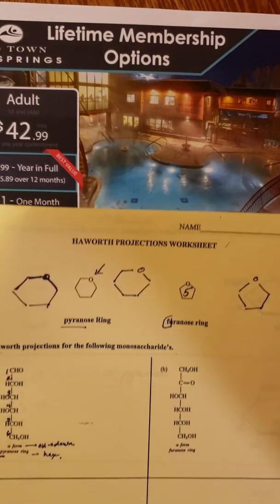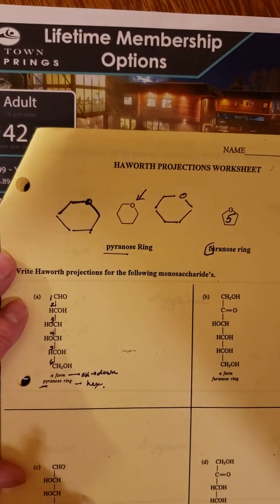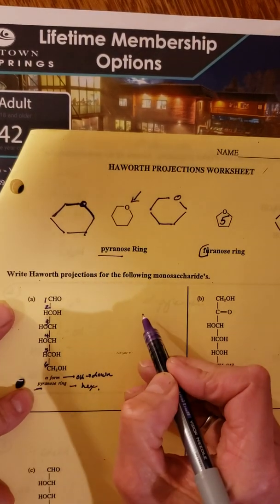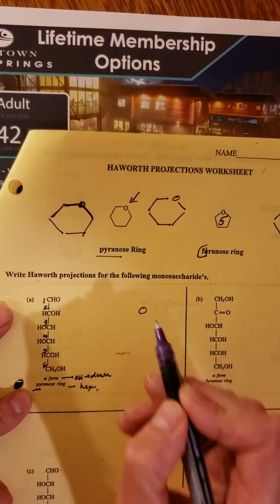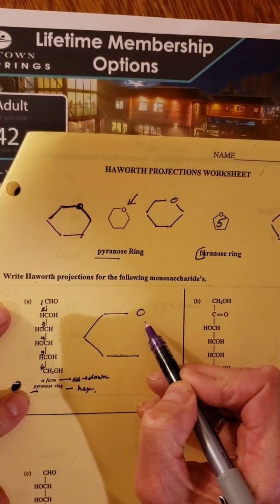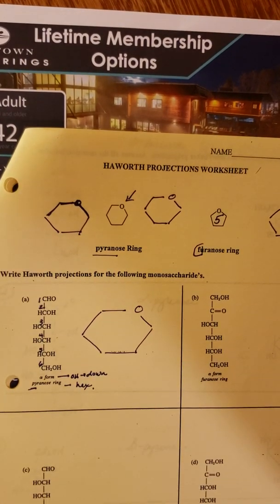You don't really have to worry about these connecting because you're going to be drawing a line through them eventually. So I look at this sugar and I say, okay, self, what do I have to do here? I've got to make a pyranose ring. So if you're smart, you're going to do this so that your pyranose ring is actually fairly big because you've got a lot of stuff to put in there and it's a lot less confusing if you draw big. So draw pretty big here.